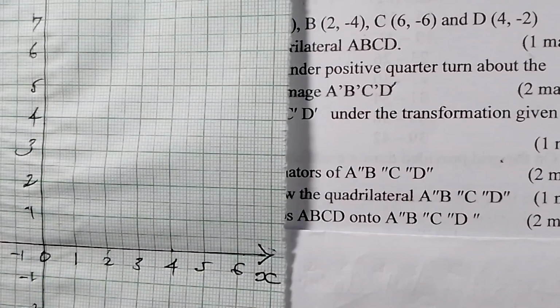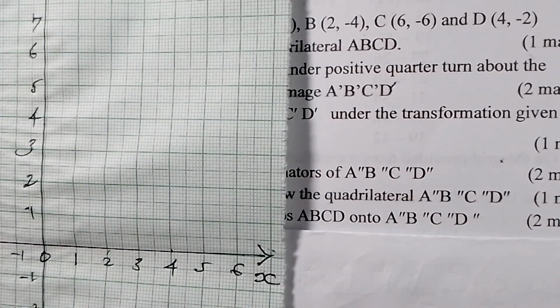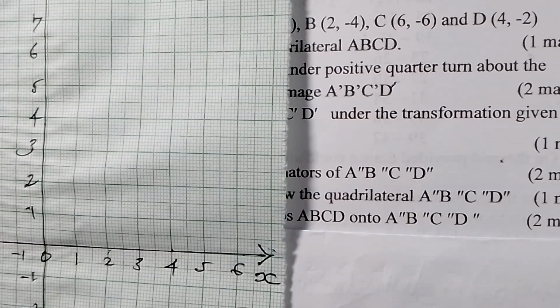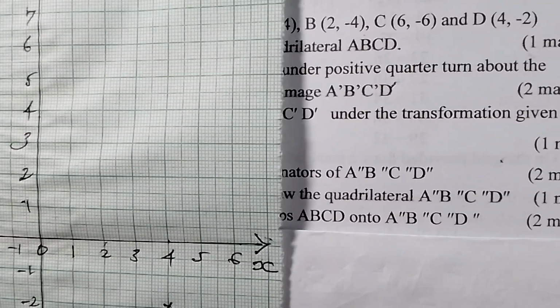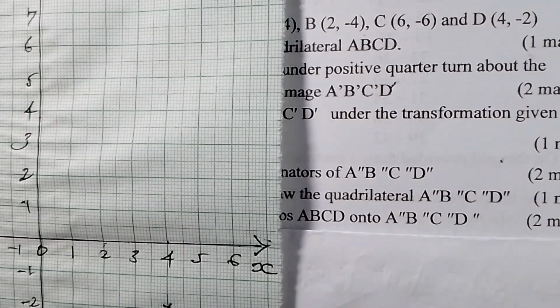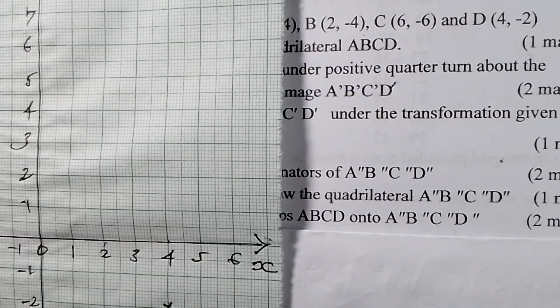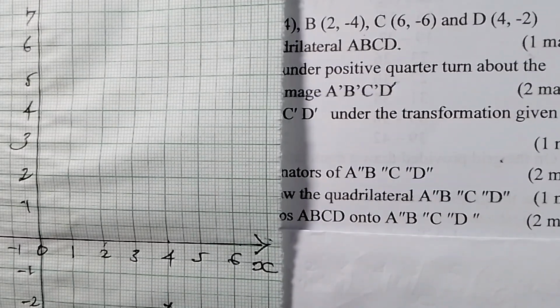Now using your ruler, join those points according to the order that was given: A to B, B to C, C to D, and D to A to complete your figure.